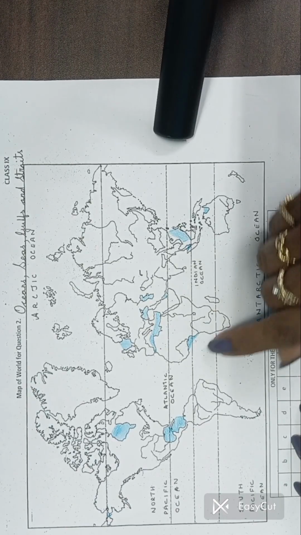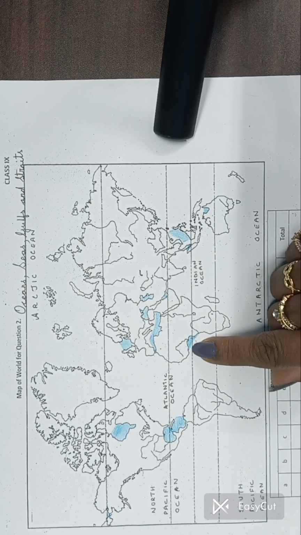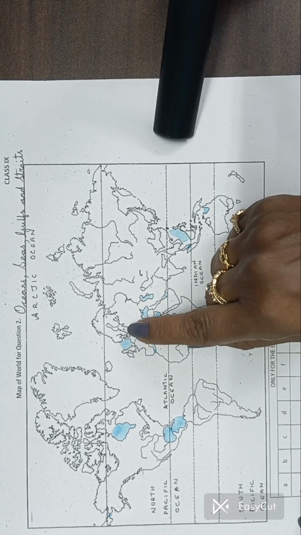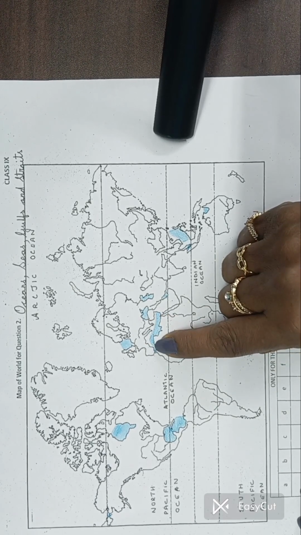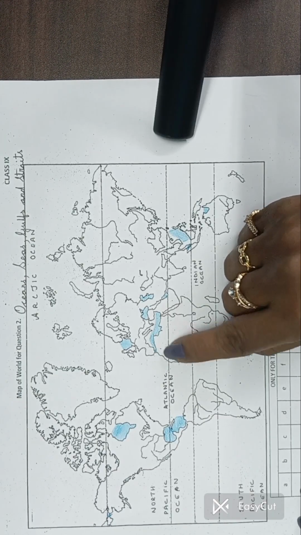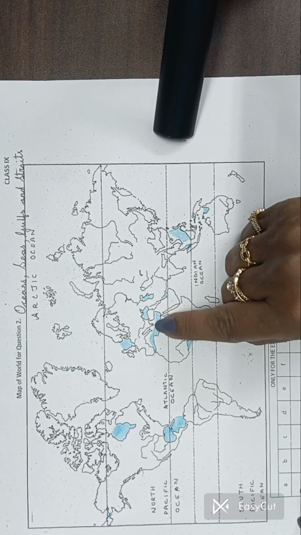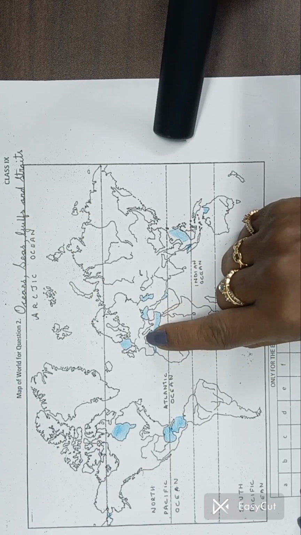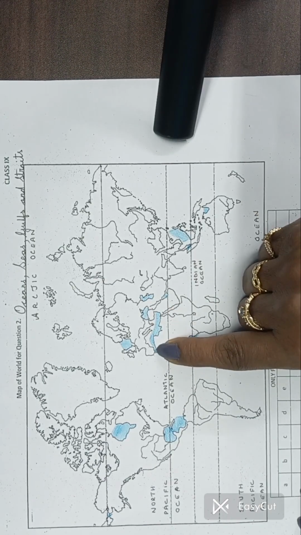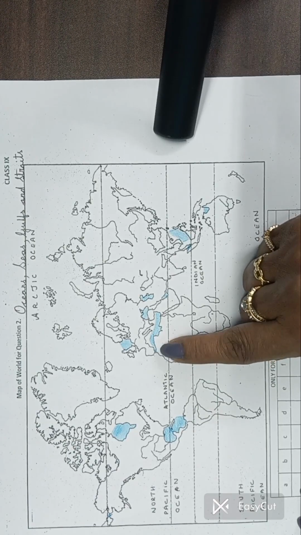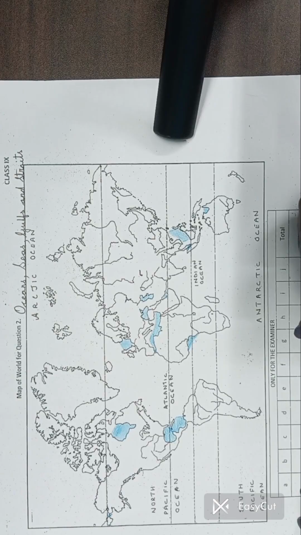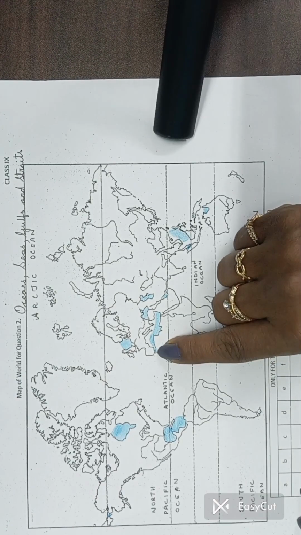Next we go to Africa. This is your Gulf of Guinea. Above that, between Europe and Africa, we have Mediterranean Sea. We do not shade the entire region. The southern part is the Mediterranean Sea. Above this, we have other bays and gulfs. Now this point between Europe and Africa, this narrow passage of water is your Strait of Gibraltar.